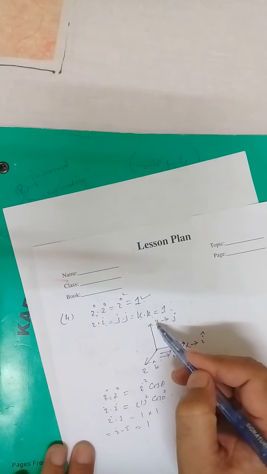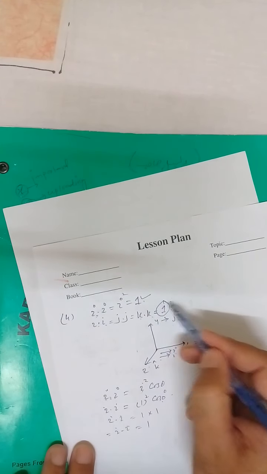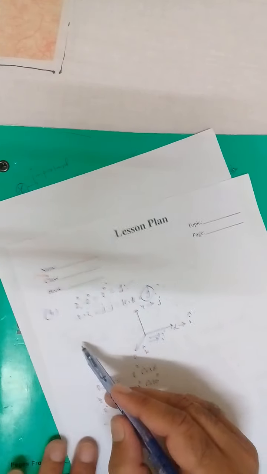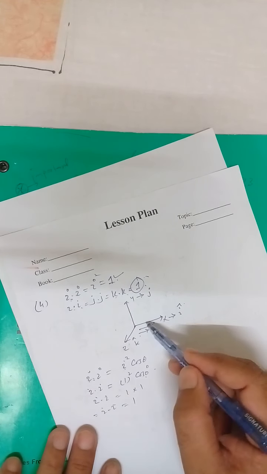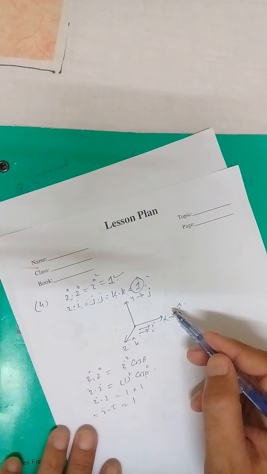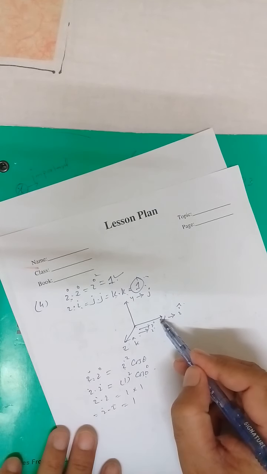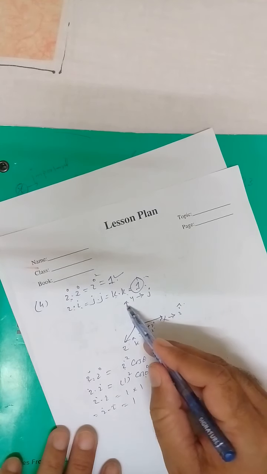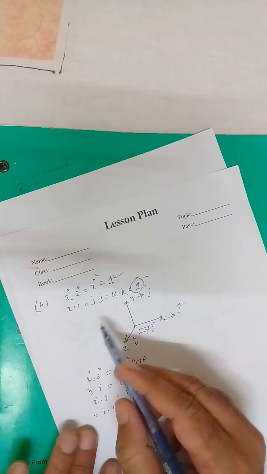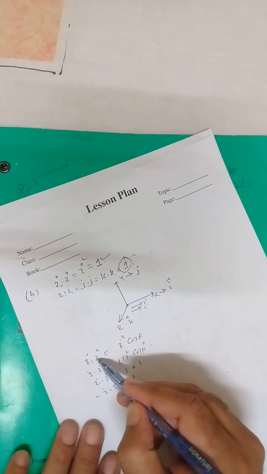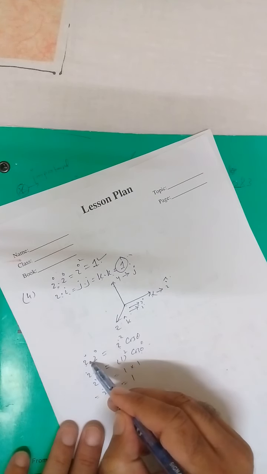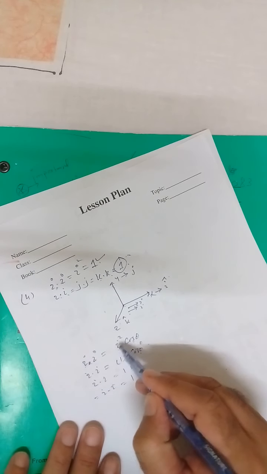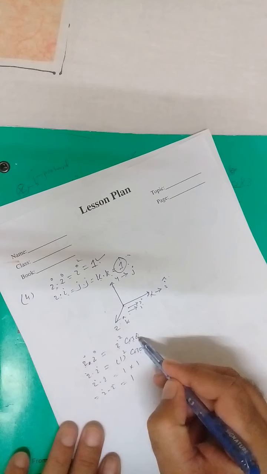The question is why it is equal to 1. Let's consider there are two vectors i and i, which are along the same direction. Let's suppose there is a three dimensional x, y and z. Now if we say i dot i, when you remove the dot product we put a cos, so i squared cos theta.